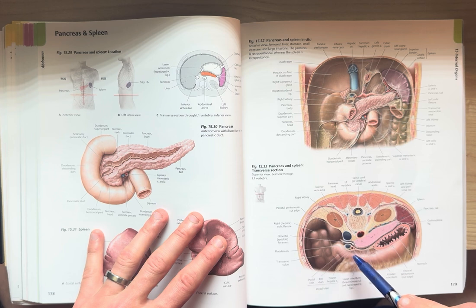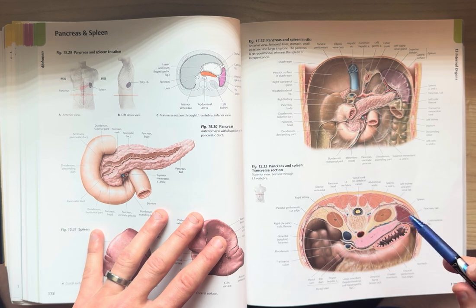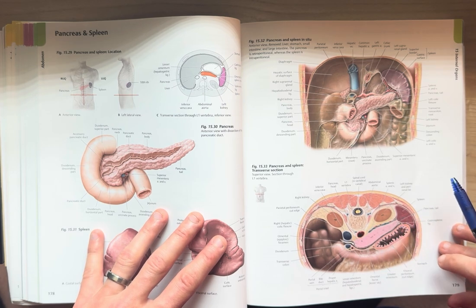And then for the liver, we actually can see at this level the portal vein, the bile duct, and the proper hepatic artery, which again is making that portal triad. Let's see what else. I think that's everything that's new for this portion of the video.